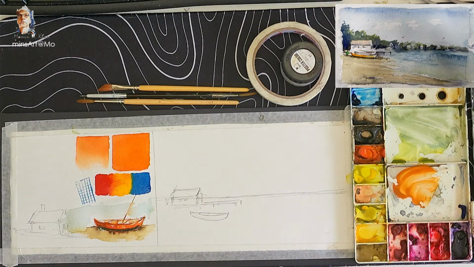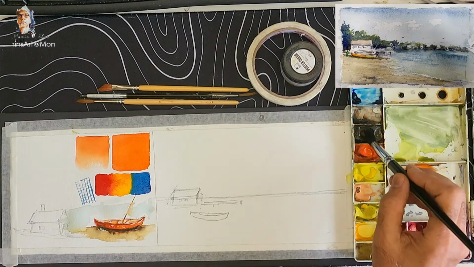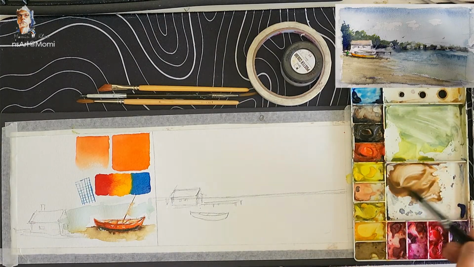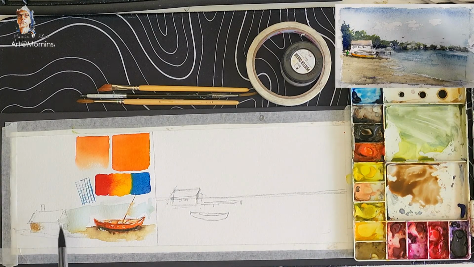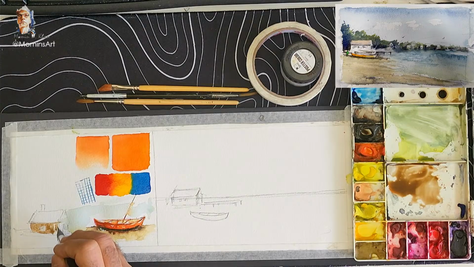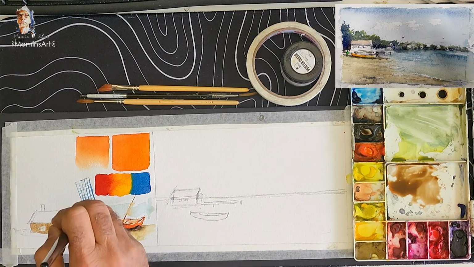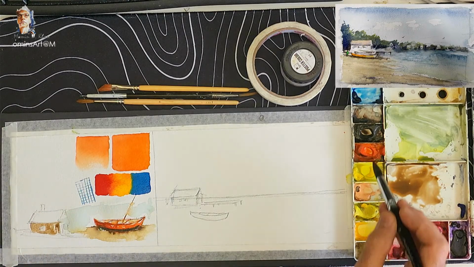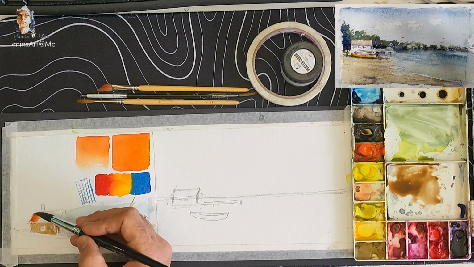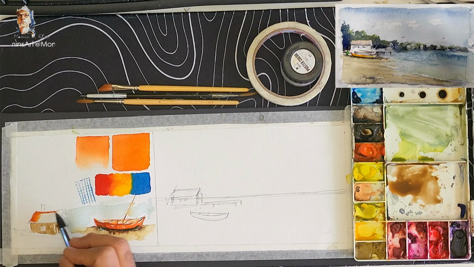Cadmium orange, and I will put some sepia color for the dark values. I will not use too much color, just some more water, so I can change the consistency of the color, right? I'm using the brush for very small work, so I would put it like that. Let's make the roof more orange. I pick up some cadmium orange, sharp marks with the edge of the brush. Leave some white marks so it can be used for some other reason always.